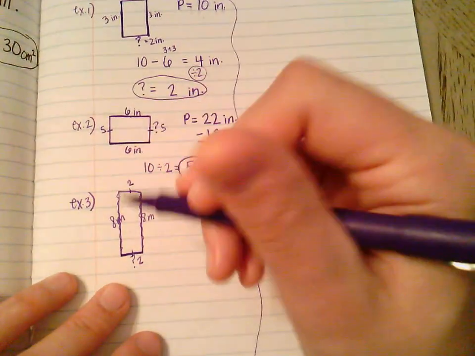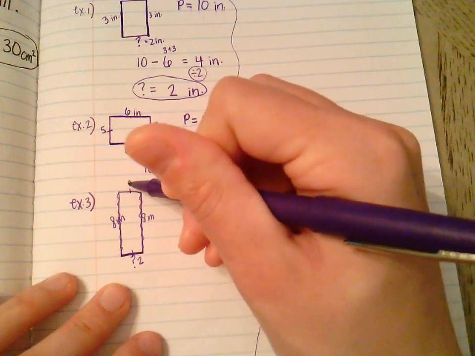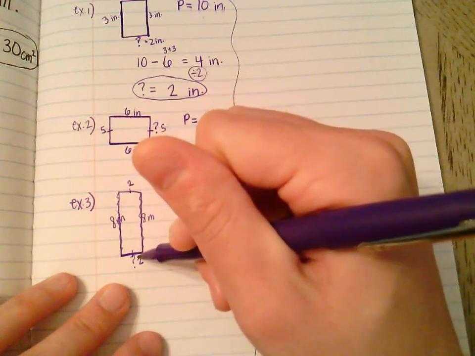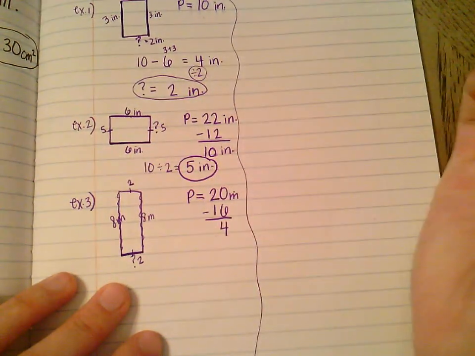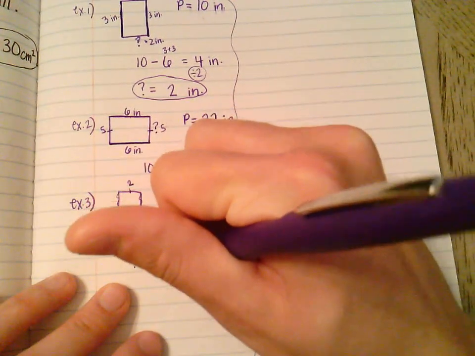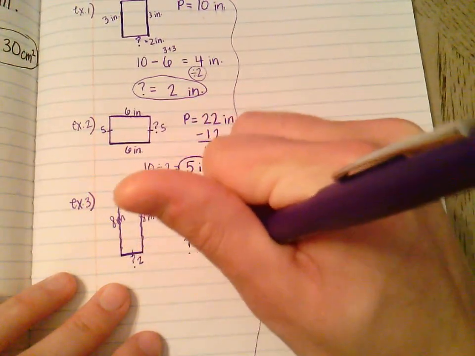Let's check this. 8 plus 2 is 10, plus 8 is 18, plus 2 is 20, and there's where my 20 was. So I know my question mark equals 2 meters.